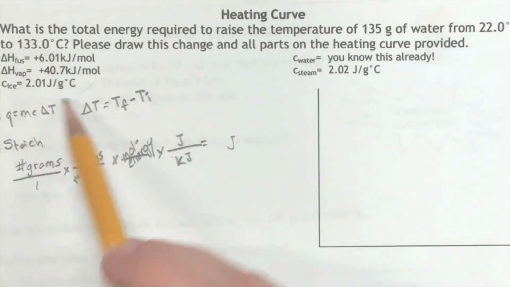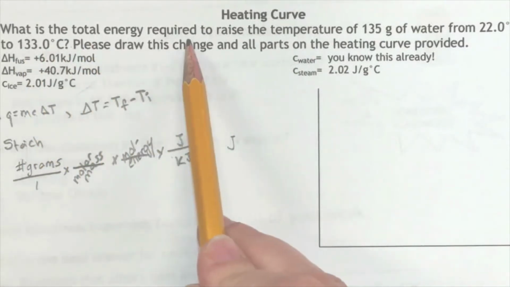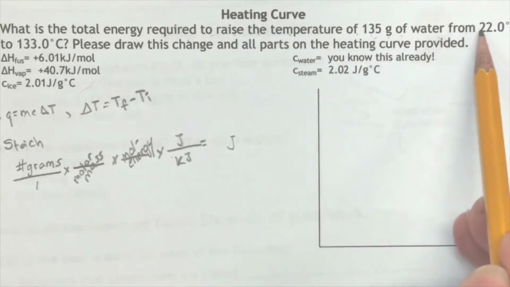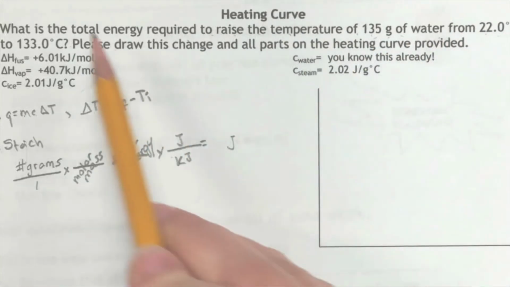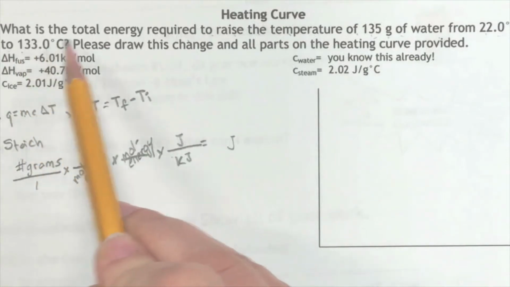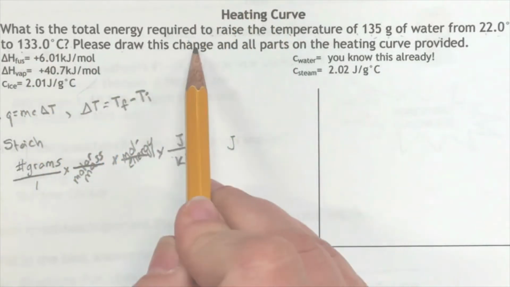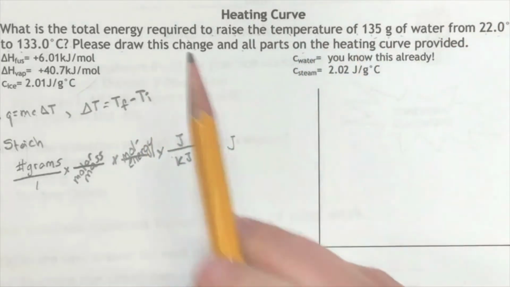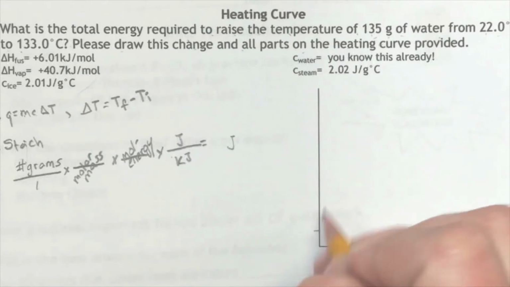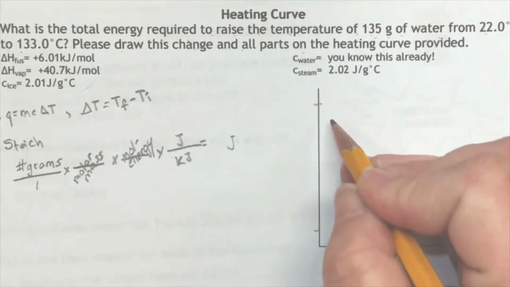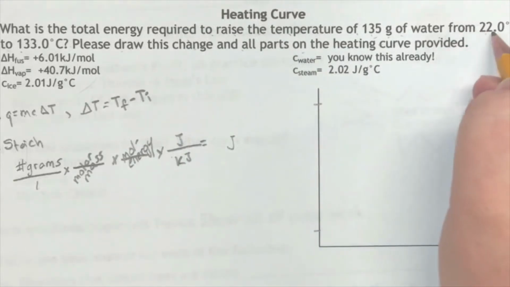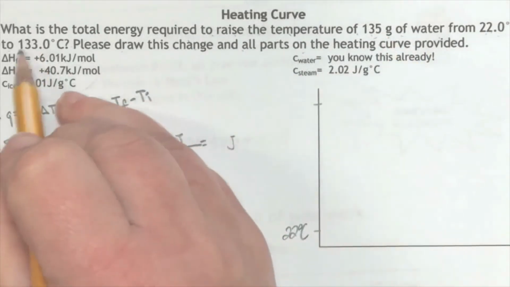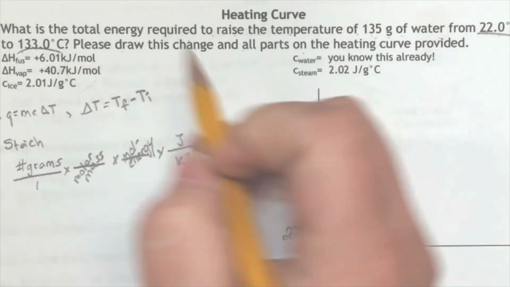Let's read the question. What is the total energy required to raise the temperature of 135 grams of water from 22.0 degrees Celsius to 133 degrees Celsius? Please draw this change at all parts on the heating curve provided. So the first thing we want to do is put the minimum temperature and the maximum temperature when we do not have any graph drawn. The minimum temperature was 22 degrees Celsius, and the maximum temperature was 133 degrees Celsius.